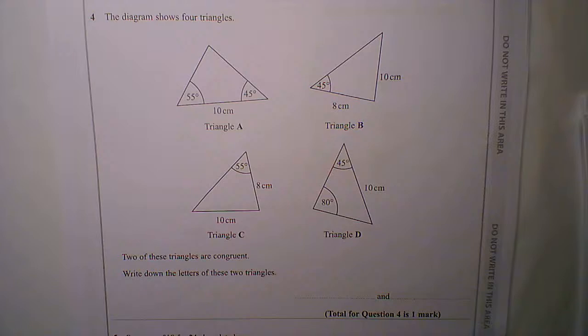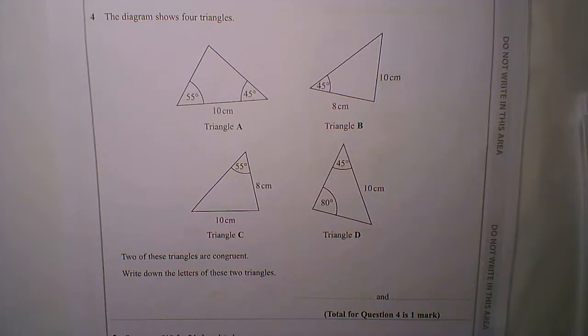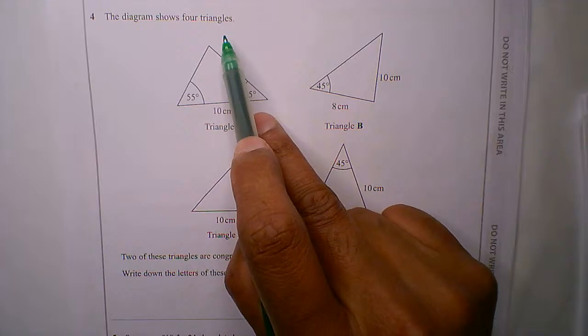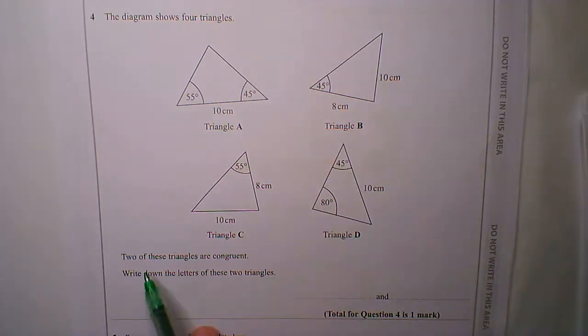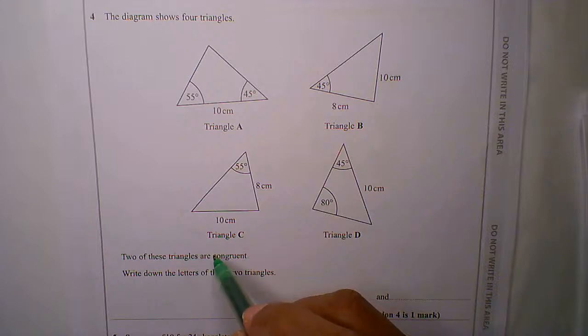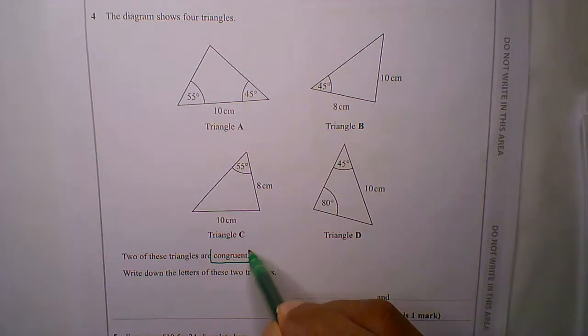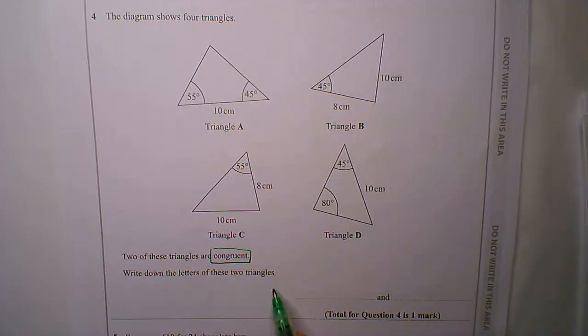Okay, let's try this question. So, first of all, let's read the question. The diagram shows 4 triangles, triangle A, triangle B, triangle C, triangle D. 2 of these triangles are congruent. So what is congruent? Write down the letters of these 2 triangles.